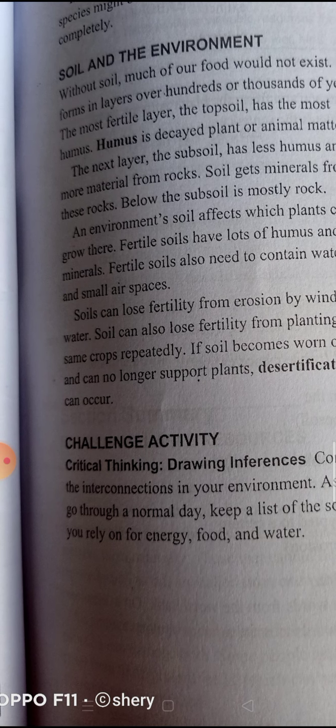Soils can lose fertility. How can soil lose fertility? In two ways. Number one, erosion. We studied the meaning of erosion in the previous lesson. So soils can lose fertility from erosion by wind or water.